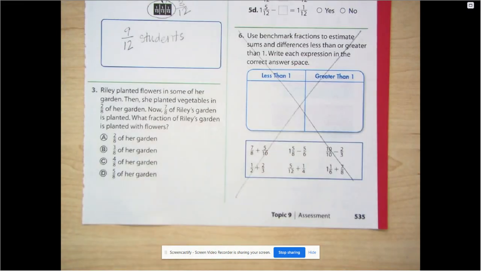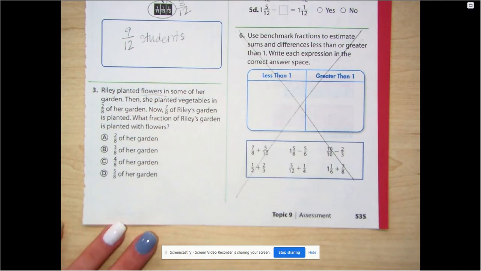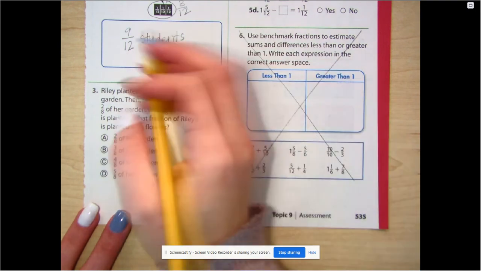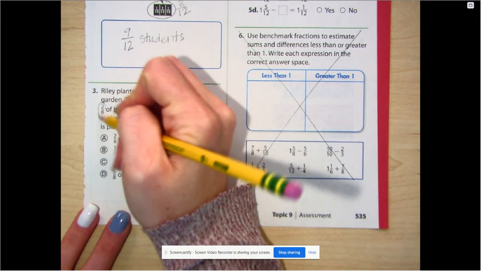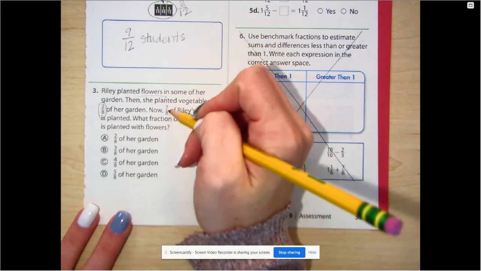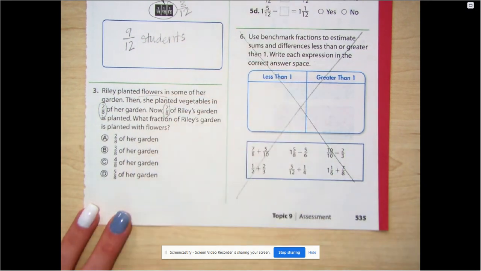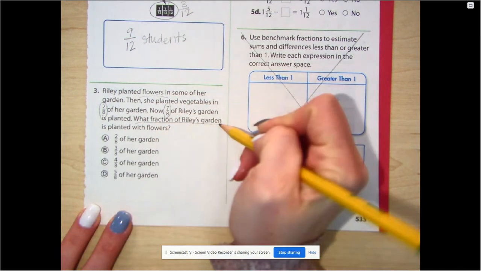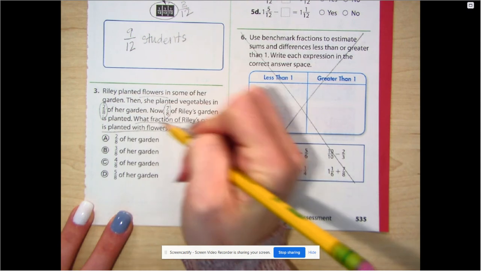All right, number 3. Riley planted flowers in some of her garden. We don't know how many flowers she planted, though. Then she planted vegetables in 2/8 of her garden. Now, 7/8 of Riley's garden is planted. What fraction of Riley's garden is planted with flowers?